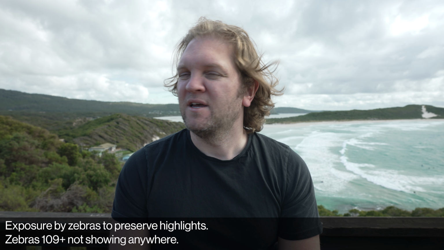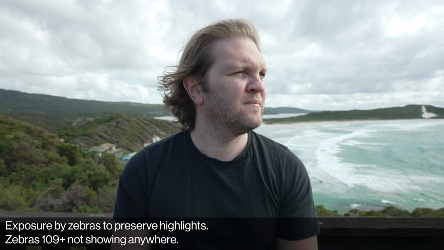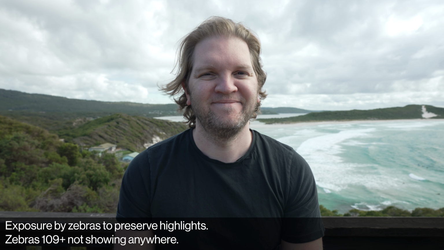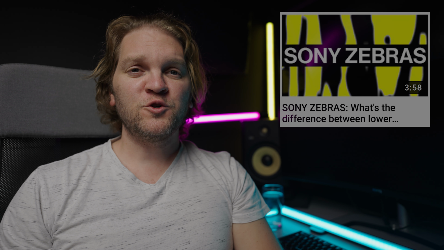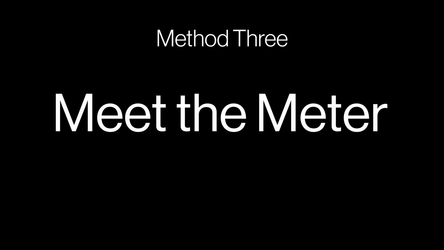The second method is basically the same as the first method, except this time we're going to use zebras to check that we're not blowing out or clipping important highlights. Just set your custom zebras to 109+ using the lower limit zebra mode, set your exposure based on what you see in the viewfinder or on the screen, and then just reduce your exposure if you see zebras on any important highlight details. If you're not sure what the different zebra modes are in the a7S3, check out my zebra tutorial, which I'll link to in the description below.